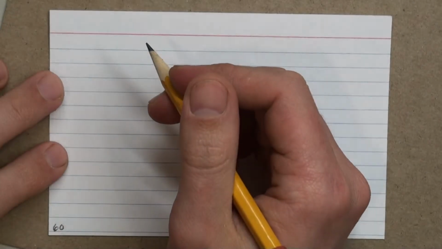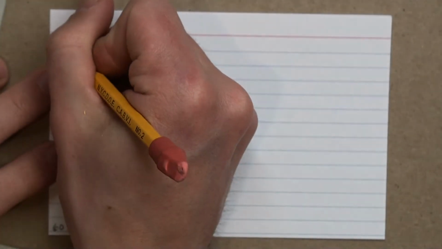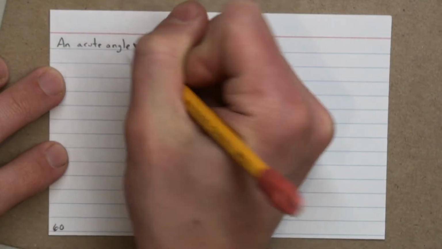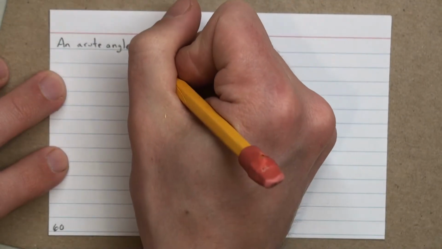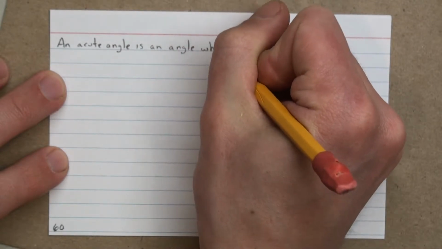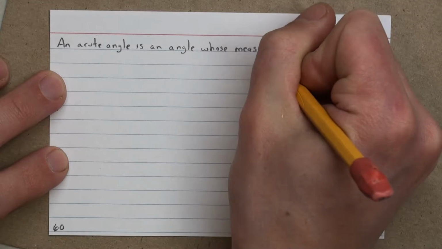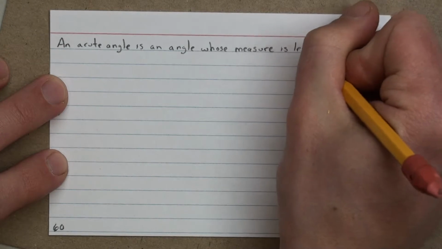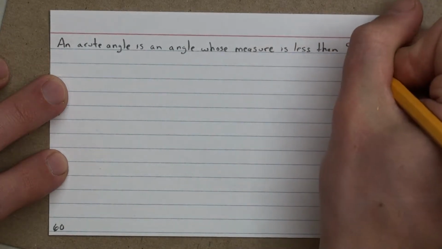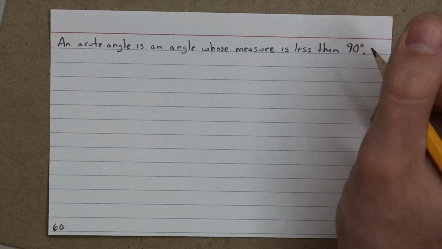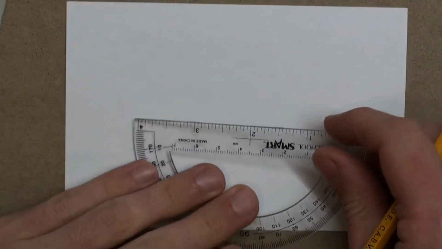We're going to talk more about angles here. An acute angle is an angle whose measure is less than 90 degrees. Okay? So let's just draw a picture of this on the back.